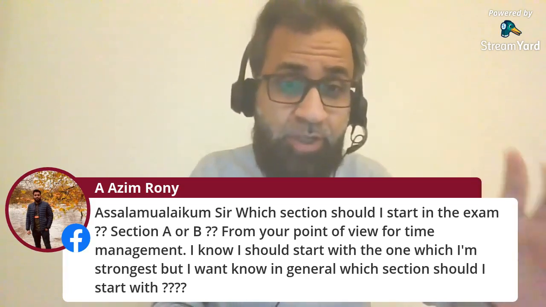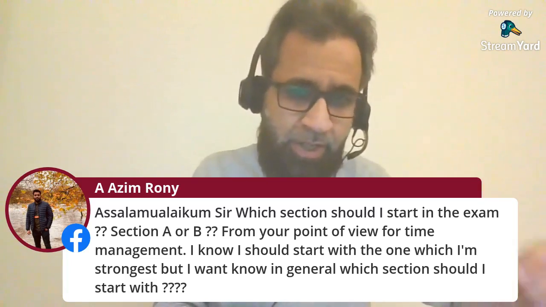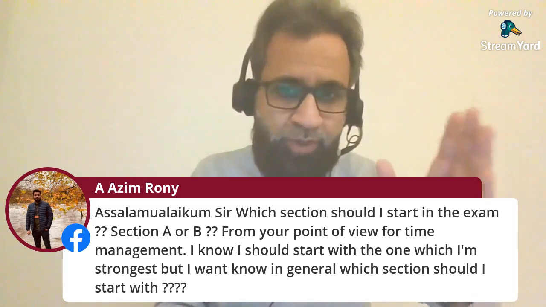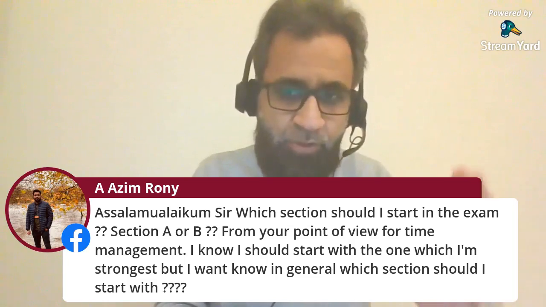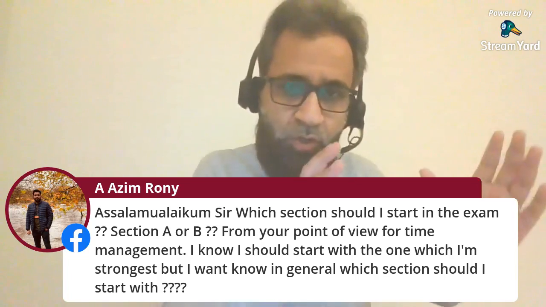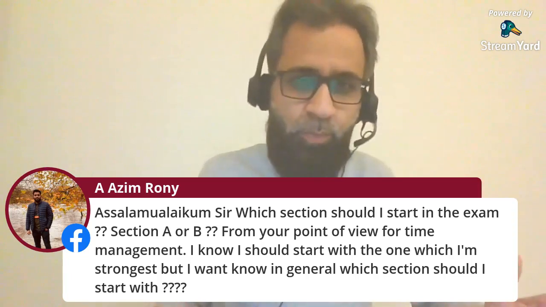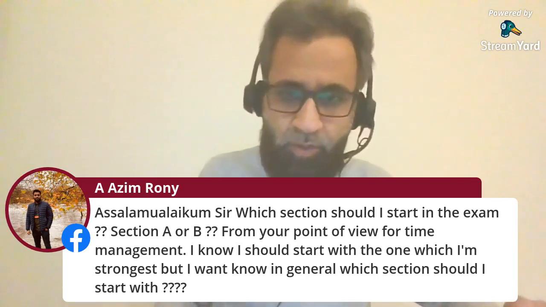But you have to keep the time barriers. If you start with section B, ensure that you know the time barriers of section B and you complete section B within the time barrier so that you have good time for section A. So you can start in any order you're comfortable with. No issues with that at all.